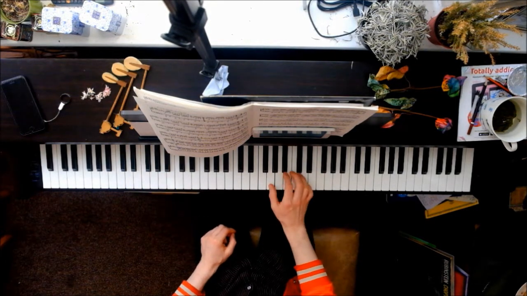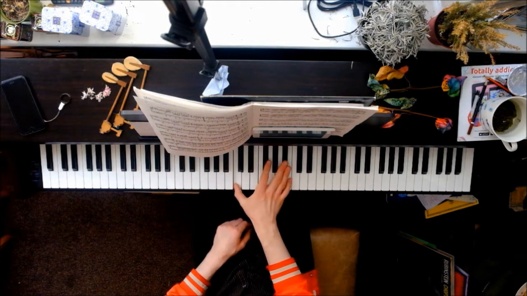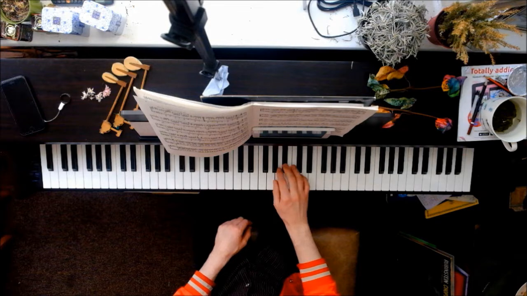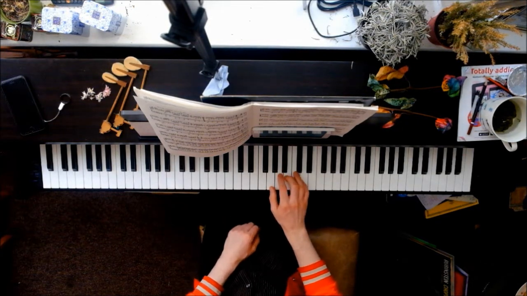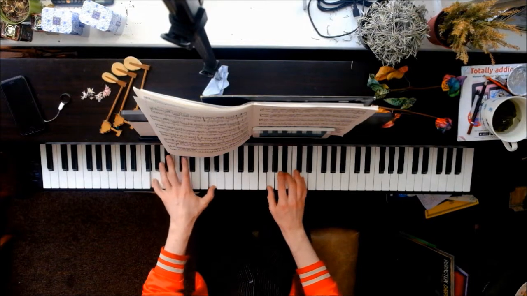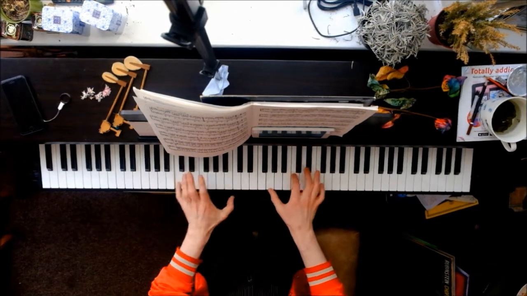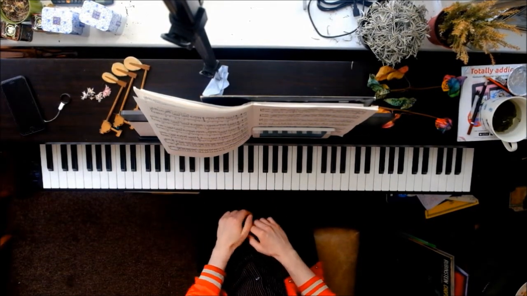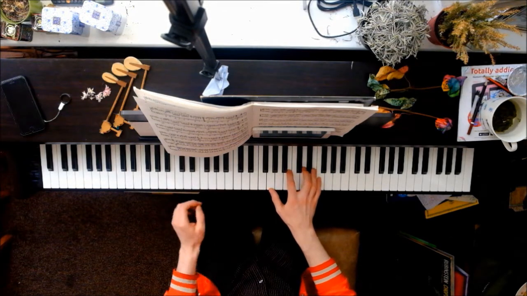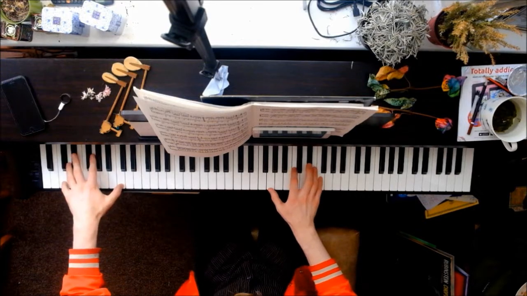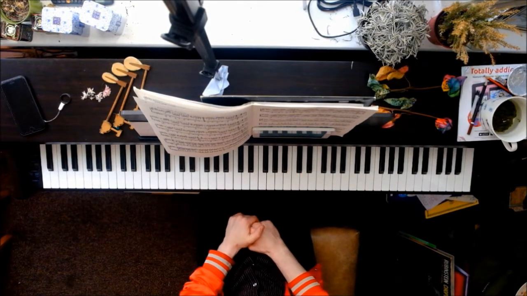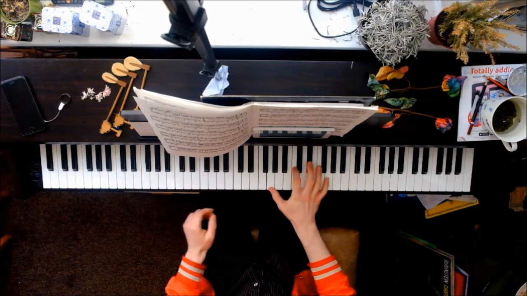But let's apply what we learned earlier and raise the seventh note in the scale. So B flat becomes B, and as a result our G minor chord becomes G major. So hear that resolution, right? Now let's go even further and make it a dominant seventh chord. It sounds a bit like Beethoven, I suppose.